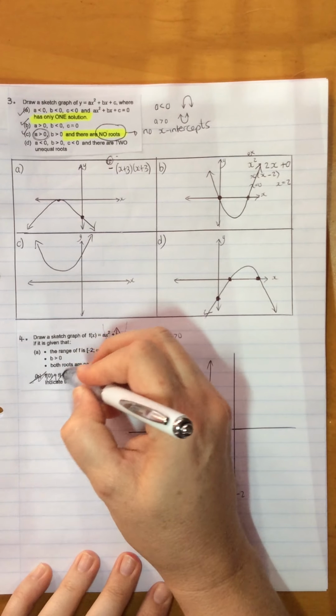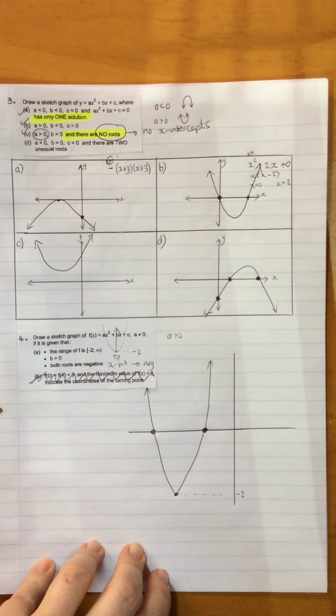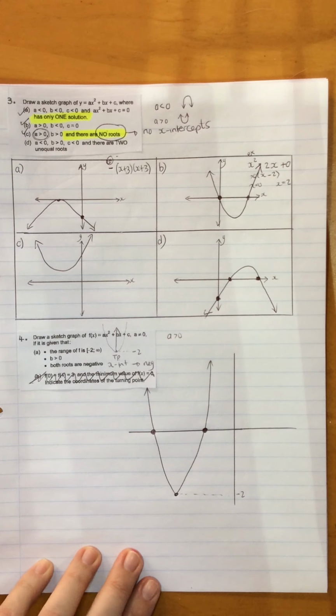I'm not going to do 4b with you. So that is the answers for question 3 and 4a.